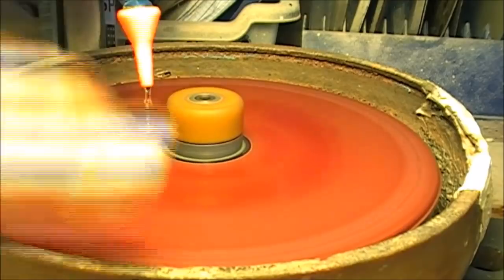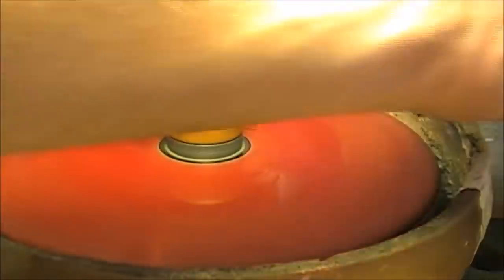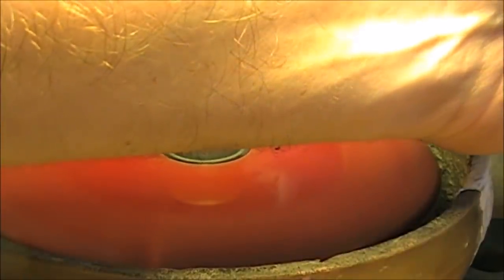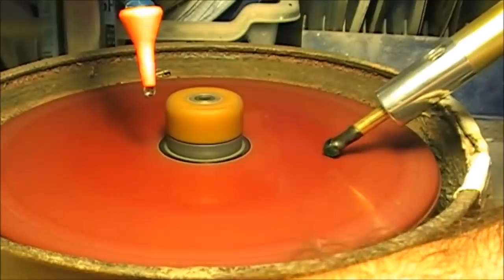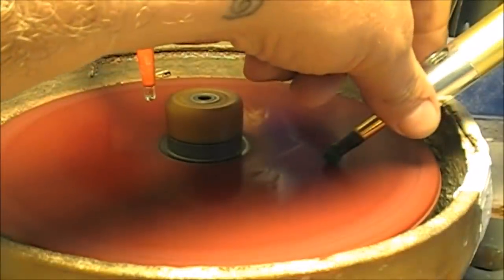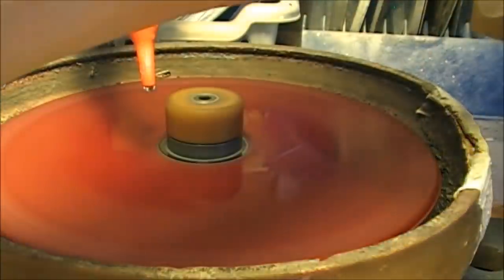Okay, we're gonna break the facets. At 70 we go 50, and then maybe at 60. Let's see how the 50 looks like. 50 degrees.